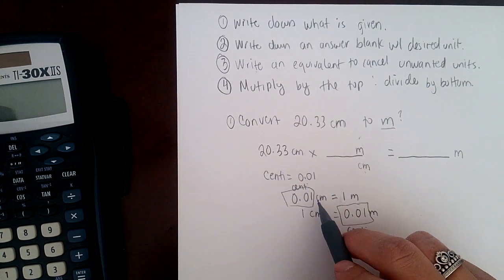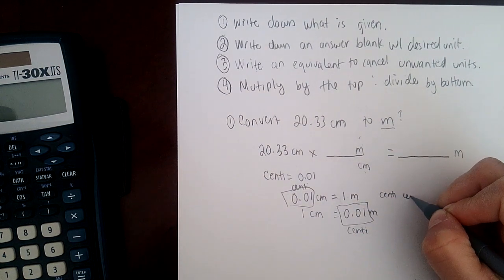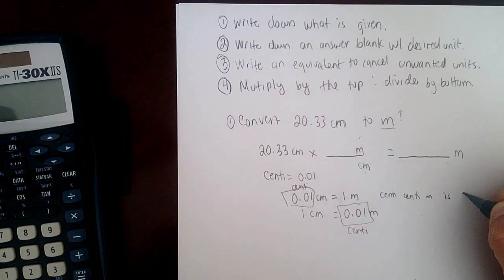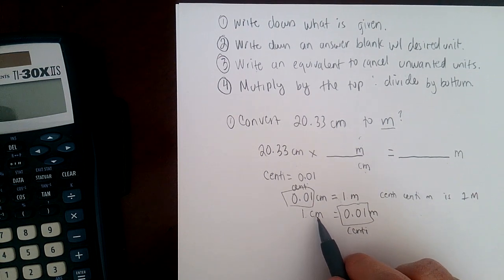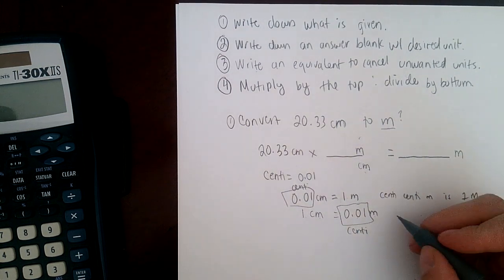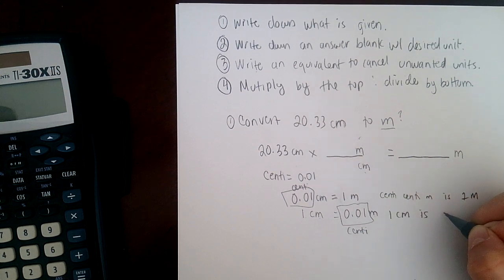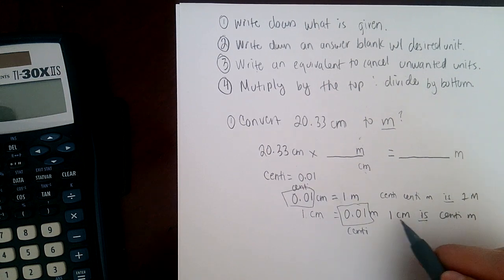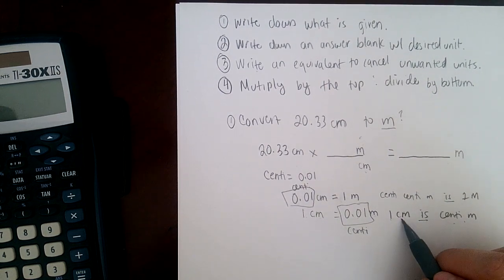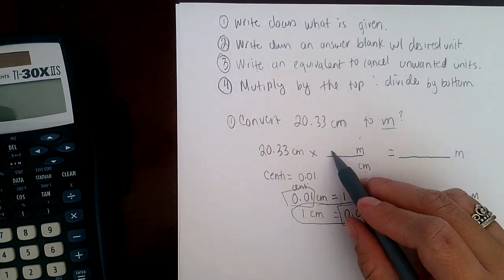So the top one says centi meter is 1 meter. That's what the top one is saying. The bottom one is saying 1 centimeter is a centimeter, because remember, we replaced 0.01 with that word centi. So which one sounds the same both before the is and after the is? That's the bottom one. 1 centimeter is a centimeter. So this is our equivalent that's going to go right here.